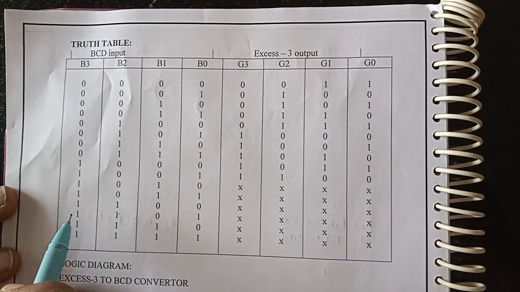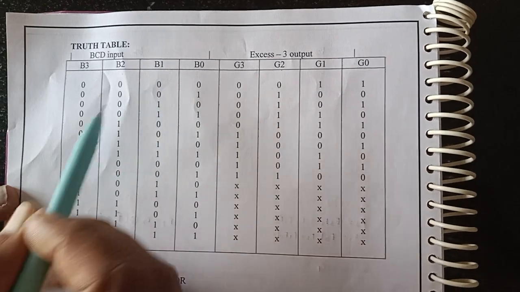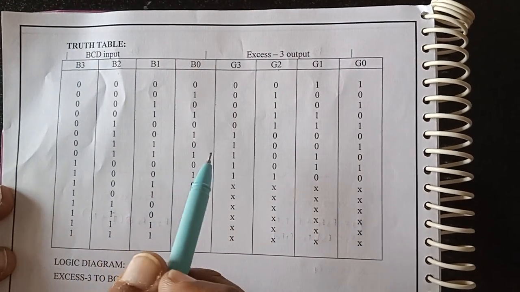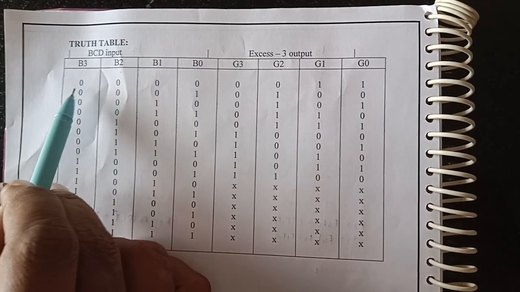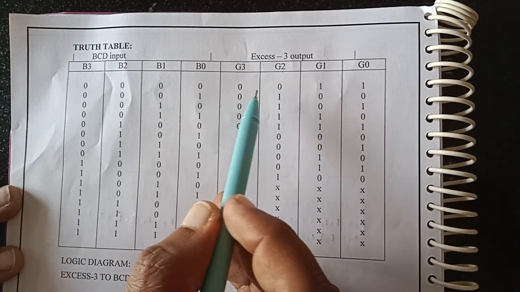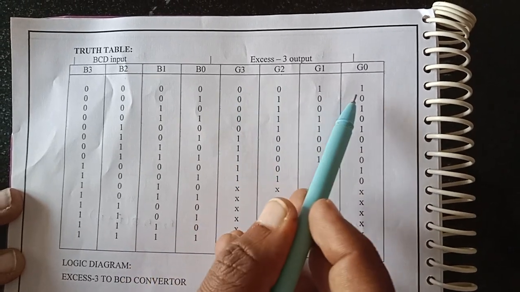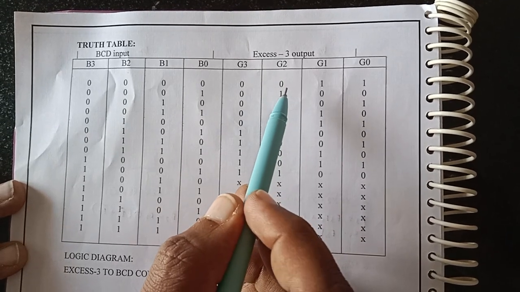To convert BCD to excess-3, we want to add plus 3 to the given BCD number. Here, 0, 0, 0, 0 means we add 3, that is 0, 0, 1, 1, to our BCD input, and we get the excess-3 output.